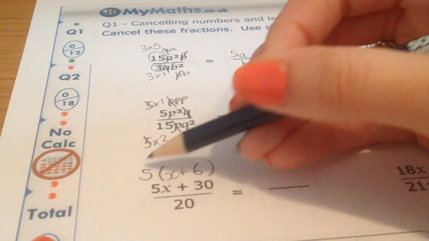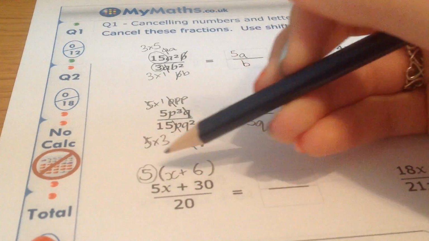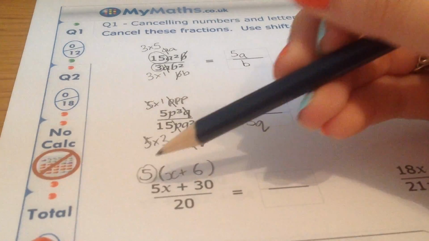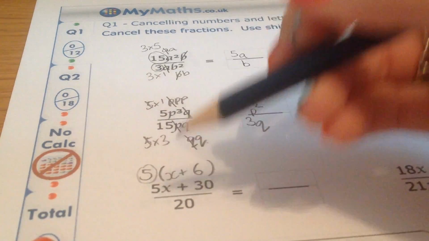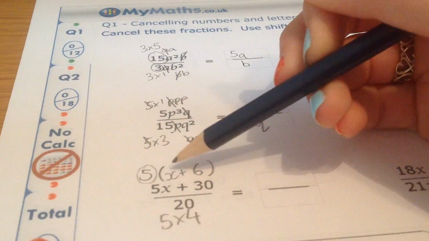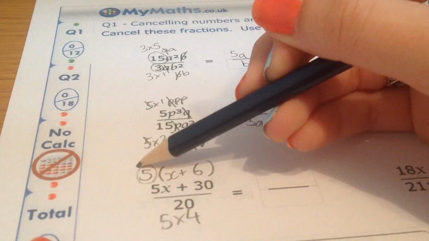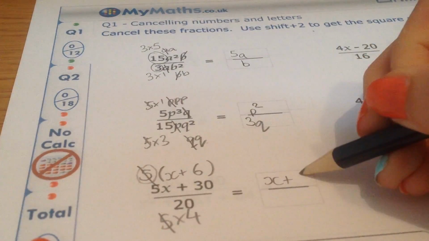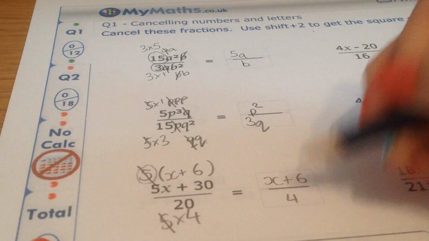20 also has a factor of 5, so 5 is the common factor in both parts of the fraction. So 20 can be written as 5 times 4. Both numerator and denominator have a common factor of 5. X plus 6 remains for the numerator and 4 for the denominator.